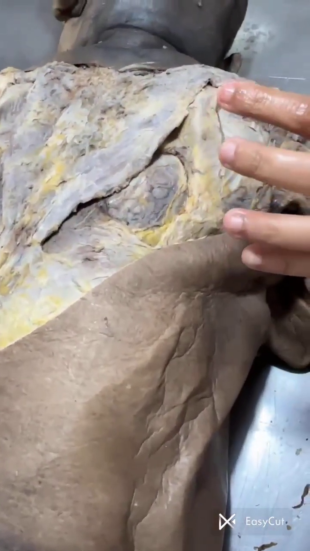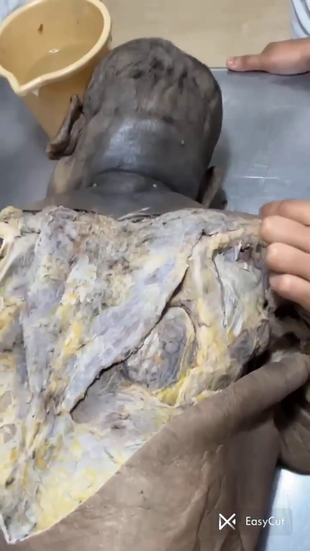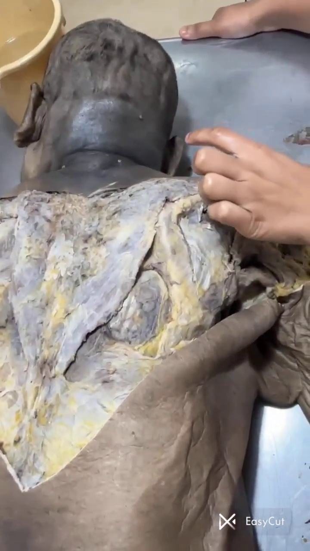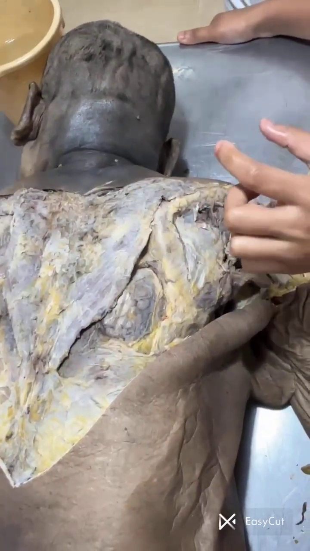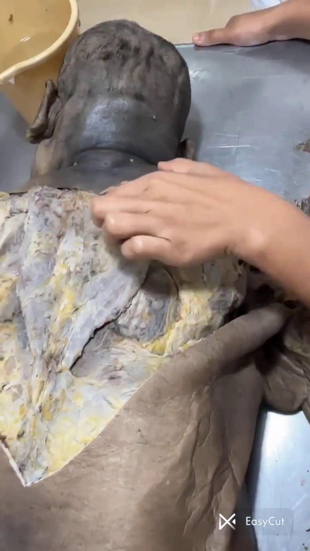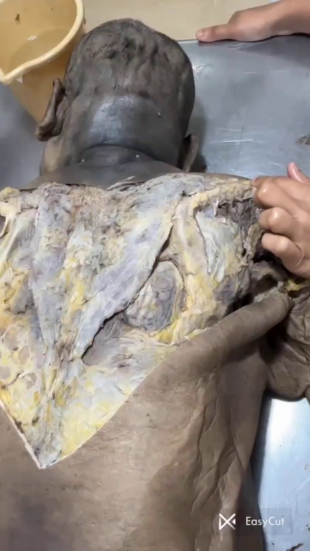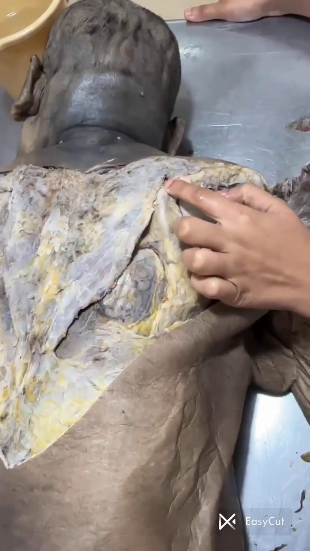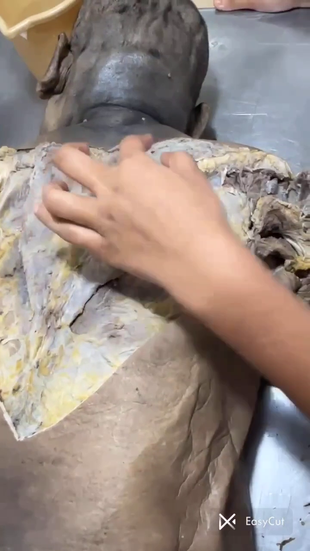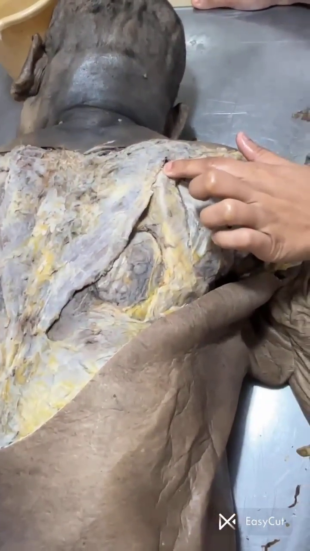It has insertions: the upper fibers insert on the posterior border of the clavicle on the lateral 1/3 part, and the middle fibers insert on the medial border of the acromion process and upper lip of the crest of the spine of the scapula. The lower fibers insert on the deltoid tuberosity of the scapula.